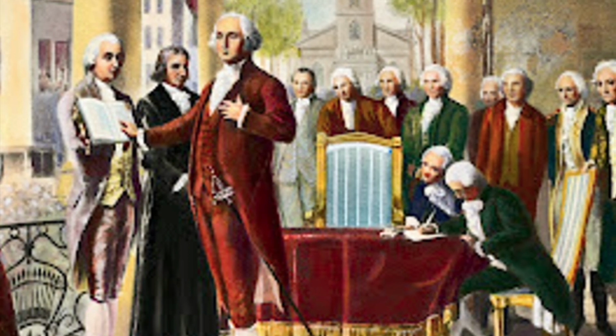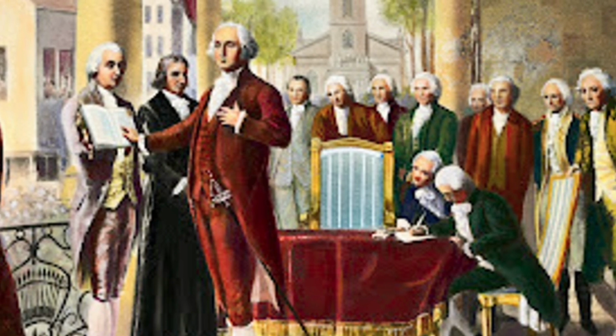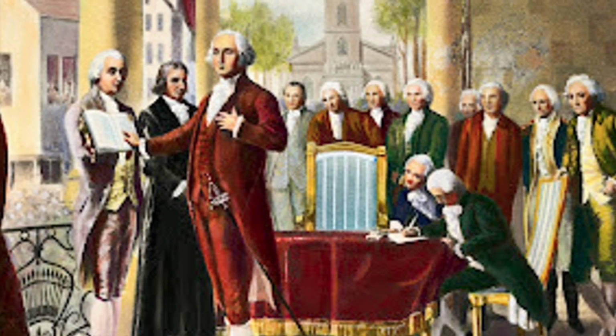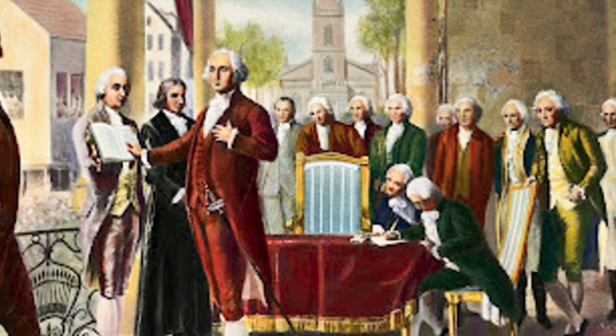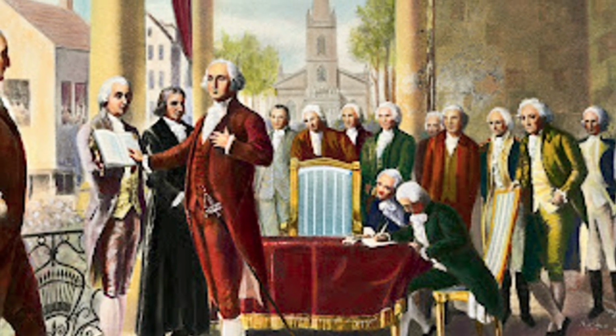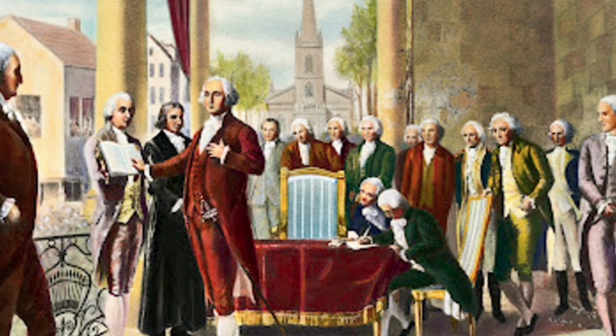In 1789, in the first presidential election, George Washington was unanimously elected President of the United States. With 69 electoral votes, Washington won the support of each participating elector. No other president since has come into office with a universal mandate to lead.